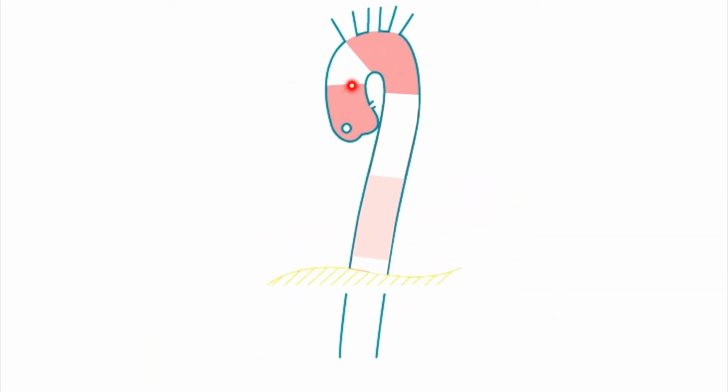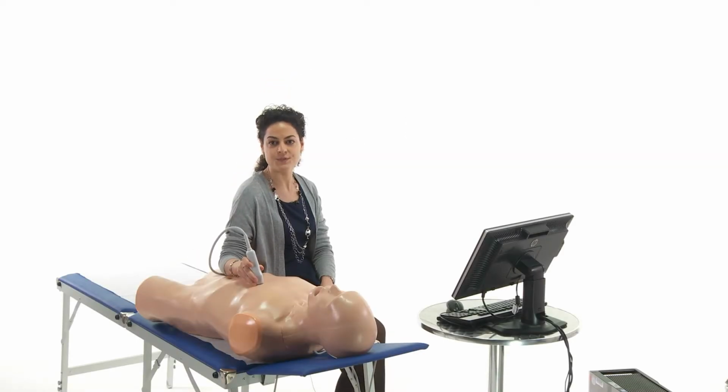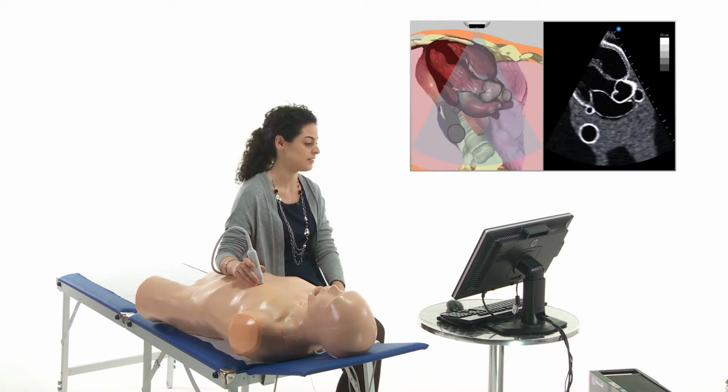We can really well visualize the ascending aorta and the root. We can see the arch, and we can even see parts of the descending aorta. But I guess this is easier to understand when we go to the simulator. The aorta leaves the heart in a really strange fashion, and the simulator is optimal to show us this.